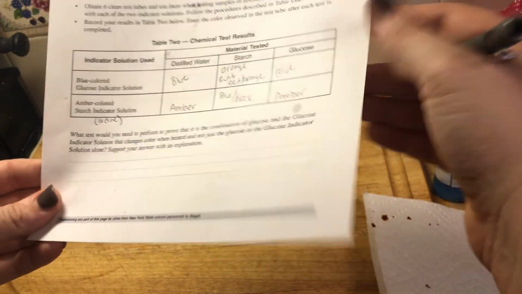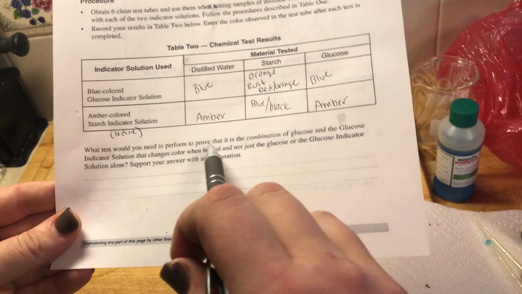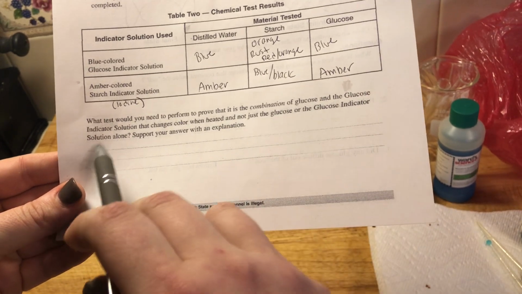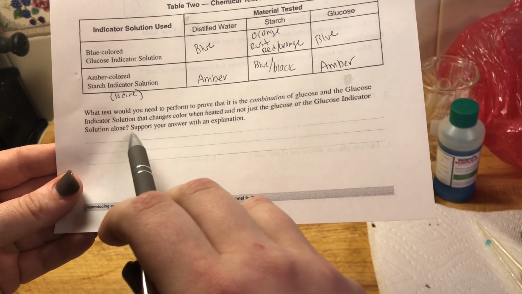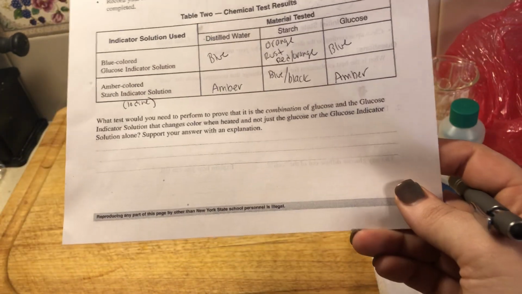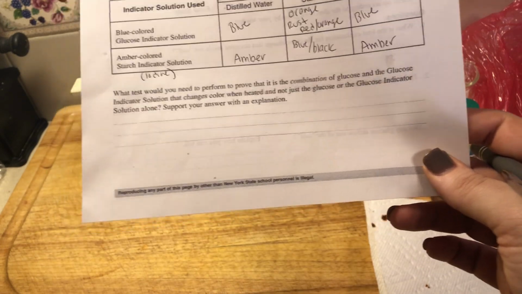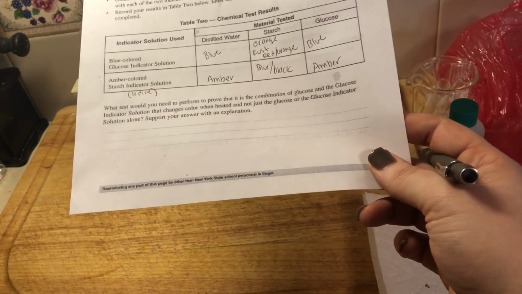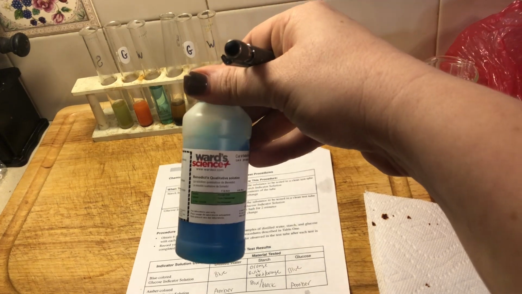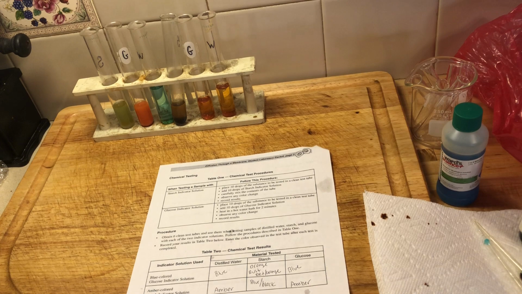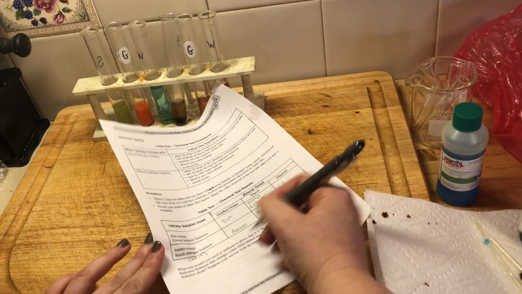So then we have a question down here. What test would you need to perform to prove that it is a combination of glucose and the glucose indicator solution that changes color when heated, and not just the glucose or the glucose indicator solution alone? So what could we do here to answer this question? Well, if I took a test tube of just this and boiled it, which is essentially what we did here with the water, it would still stay blue, right?